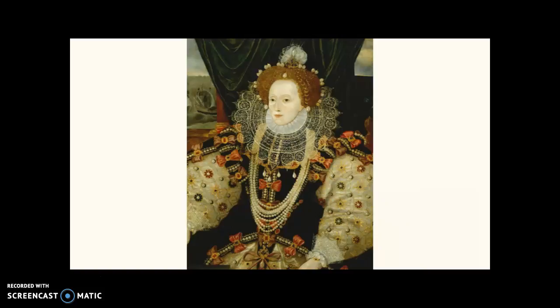Okay, so I know you've heard me mention a couple of different dynasties over the past few days. We've talked about the Romanovs. We've talked about the Bourbon dynasty. Well, Elizabeth is no exception. She is also part of a dynasty. She is the last of the Tudors, the Tudor dynasty. She's the last of the Tudor dynasty to rule England.